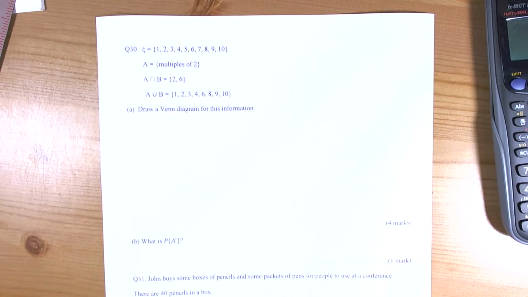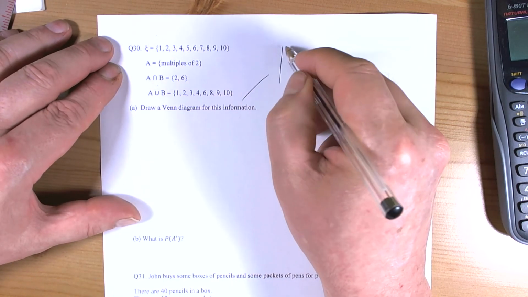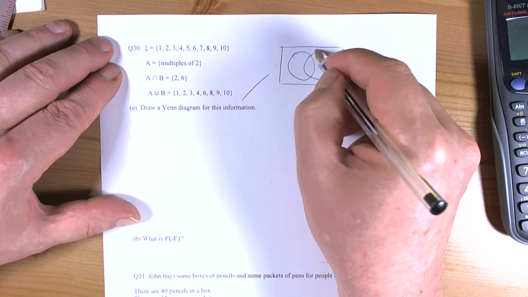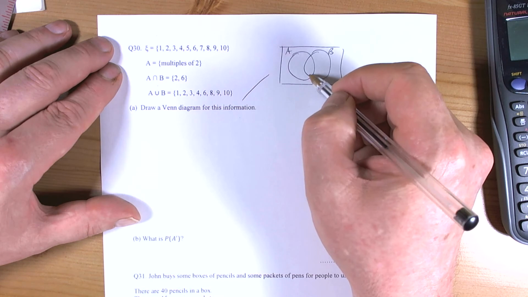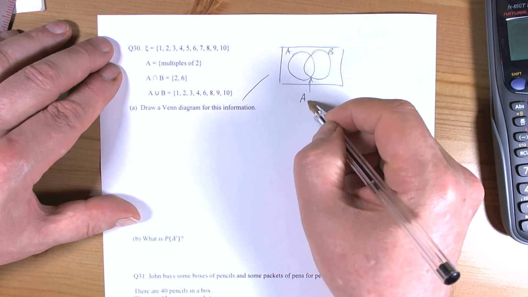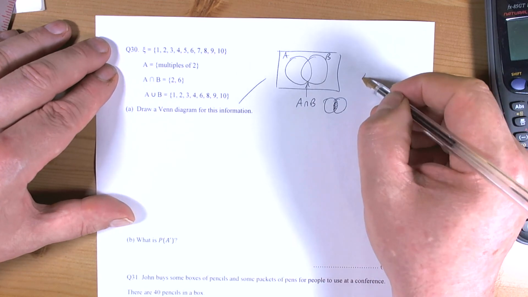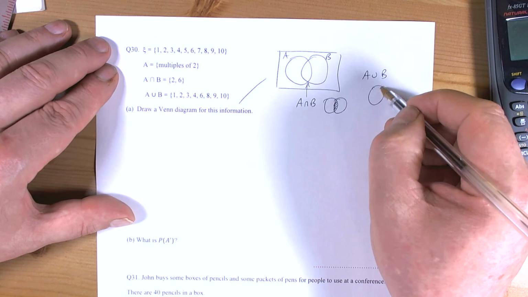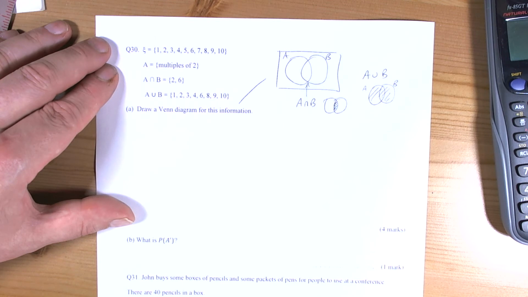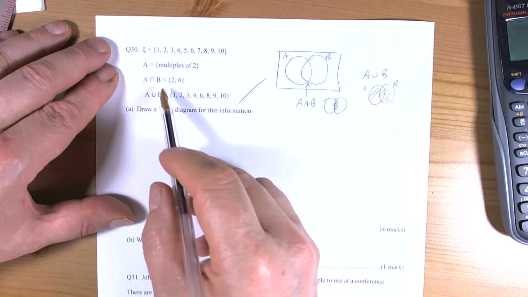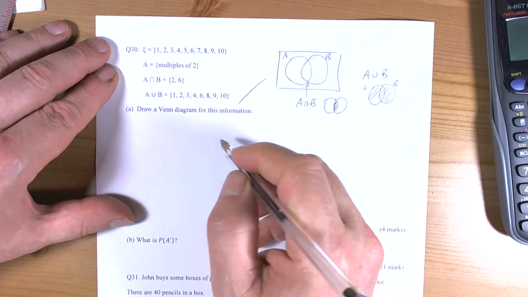So this question wants us to draw a Venn diagram. We need to remember that Venn diagrams tend to be 2 or 3 circles where something's called something, and basically this is the intersection. The intersection is where the 2 circles overlap, and the union is where you take all the information from both circles, or 3 circles if it's the union of 3, and so forth. And basically they want us to recognise that this is the information to plot into these things.